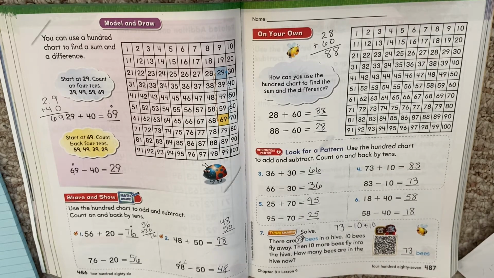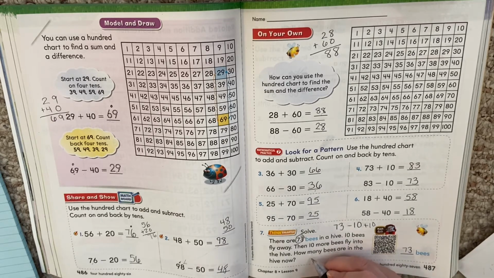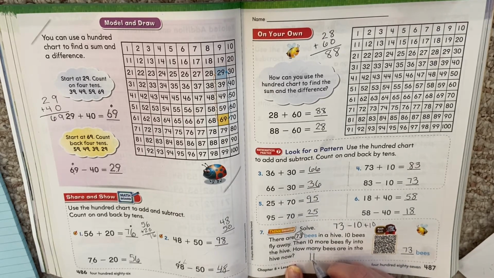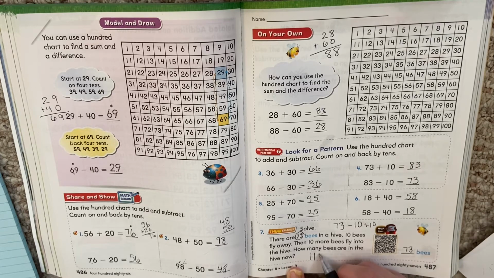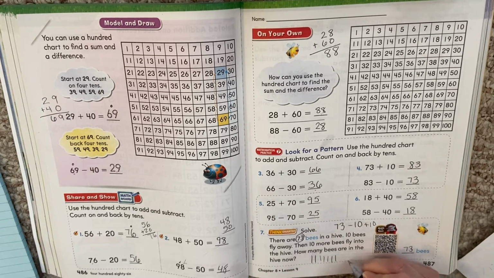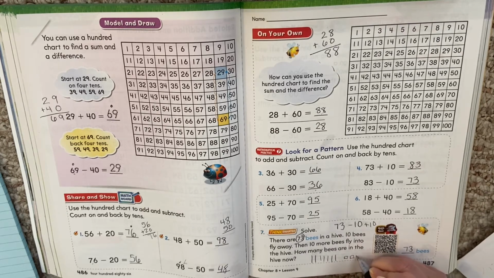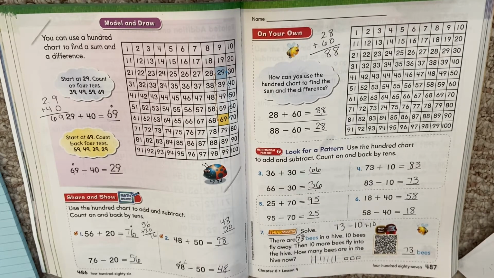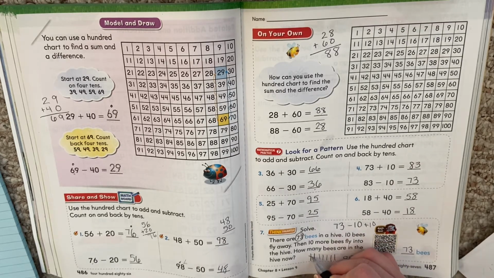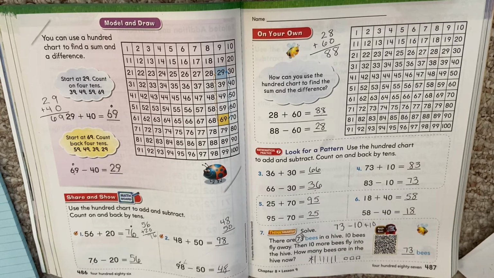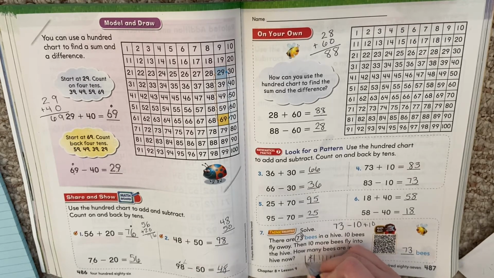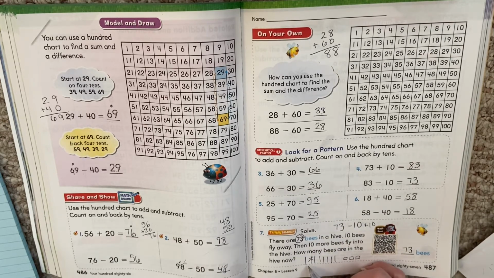I'm going to show you that in another way. You ready? Here's my 73. I have 7 tens. 1, 2, 3, 4, 5, 6, 7. 3 ones. Okay. If 10 fly away, right, we would get rid of a 10. Then you have plus 10, so we would get 10 back. How many do we have? Well, look. 1, 2, 3, 4, 5, 6, 7. 7 tens and 3 ones.